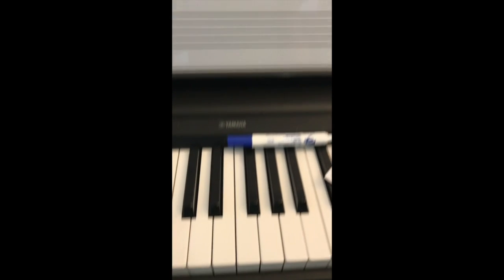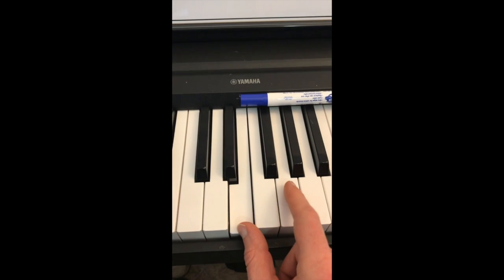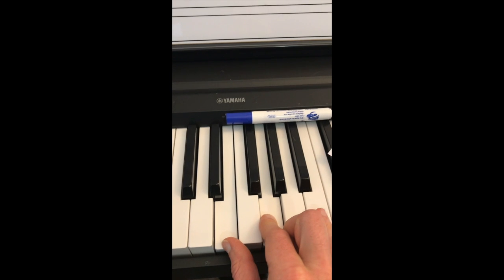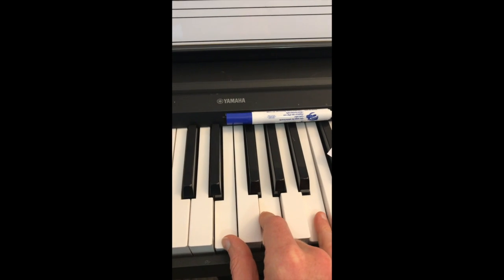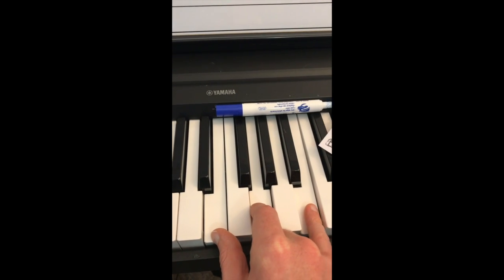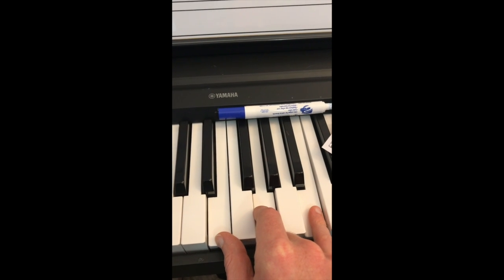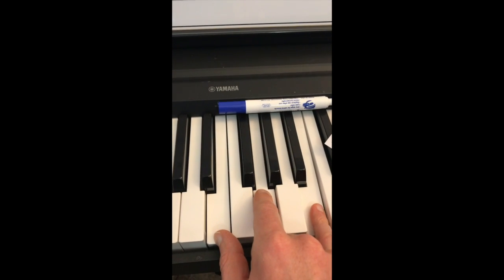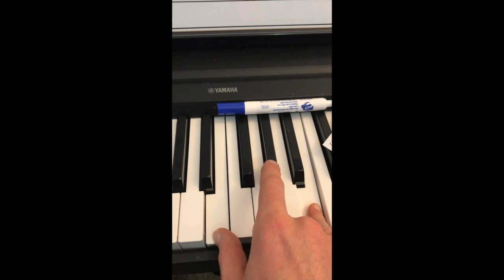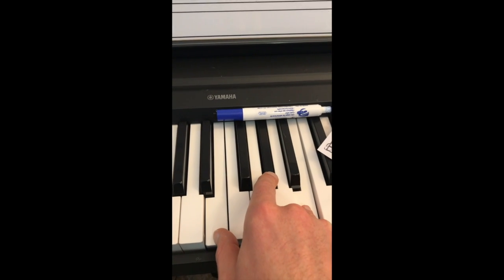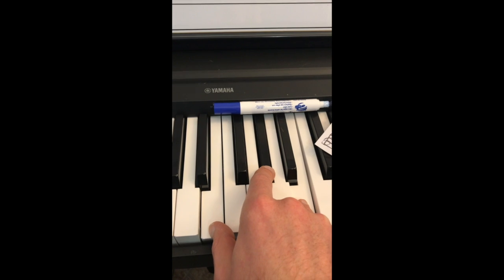Let's come down here to the keyboard. I've got an E. A third above that is G. A third above that is B. We've got some kind of an E chord right now. Okay, now, is it major or minor? Well, right now it's minor. We need to make it major. Now it's major. So E minor, E major.